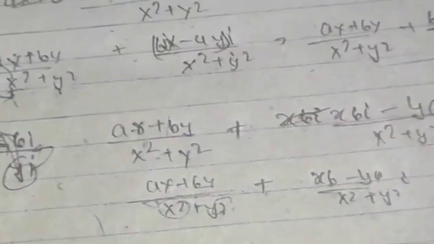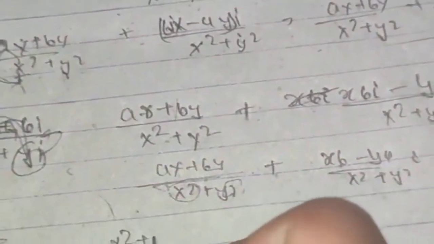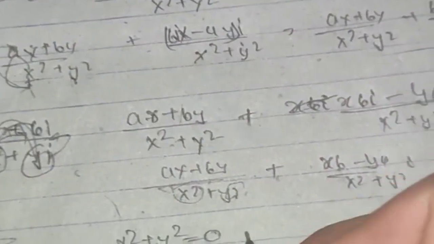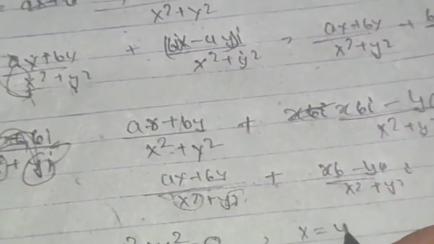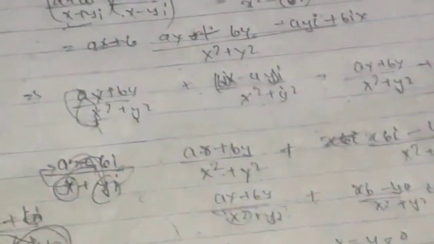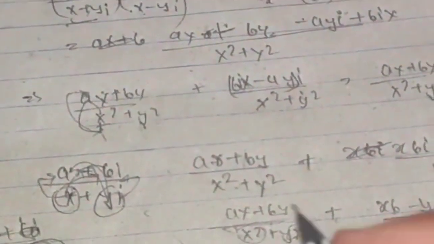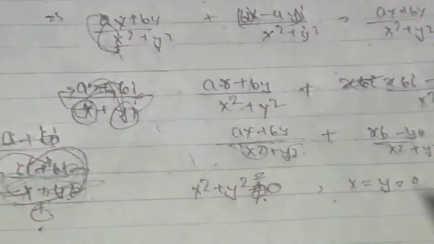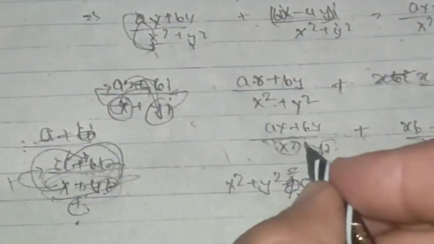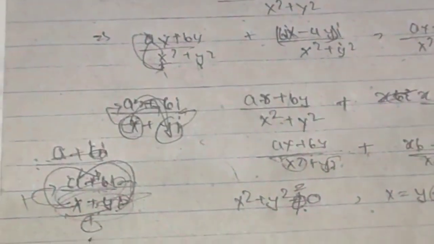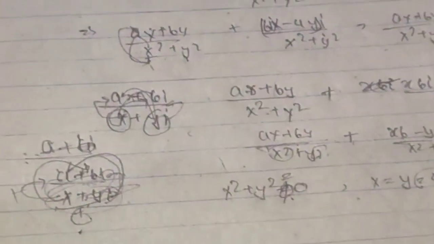And another thing, for the complex number, if x square plus y square is 0, it means x is equal to y is equal to 0. So think that the complex number has radius not equal to 0. So if this is equal to 0, then division is not possible, because division of any number by 0 is not possible, undefined.